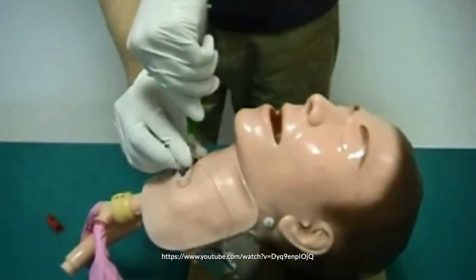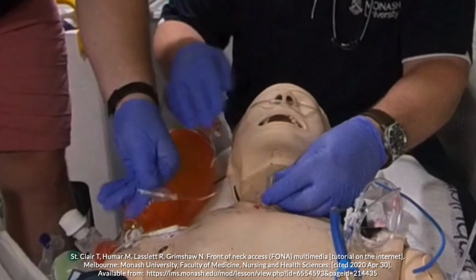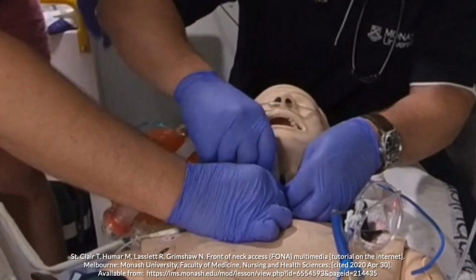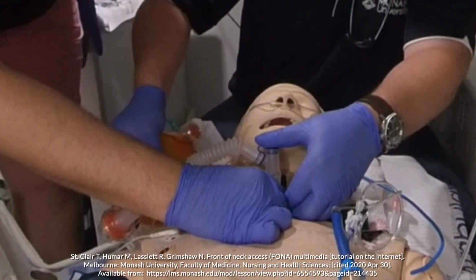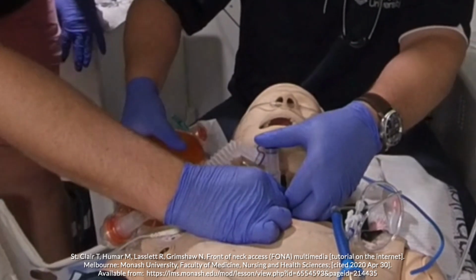Once this is done, remove the metal needle, inflate the cuff with 10 mL of air, and attach the BVM to the cannula. Deliver initial ventilations to confirm placement via capnography. Successful placement can also be confirmed by checking rise and fall of the chest, air entry on auscultation, and improvements in SpO2 and skin color. Once confirmed, you can secure the Quick-Trach 2 with a foam neck tape.